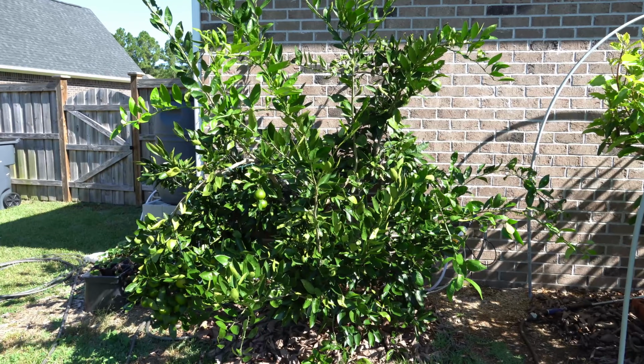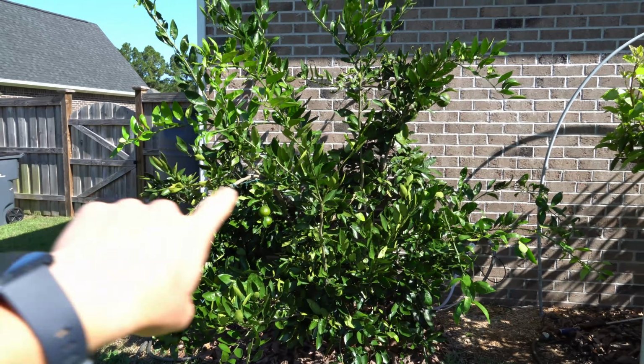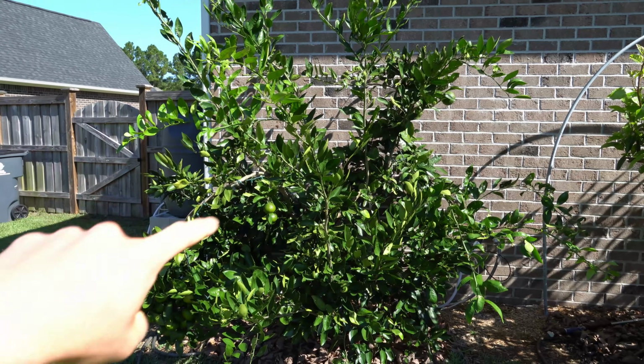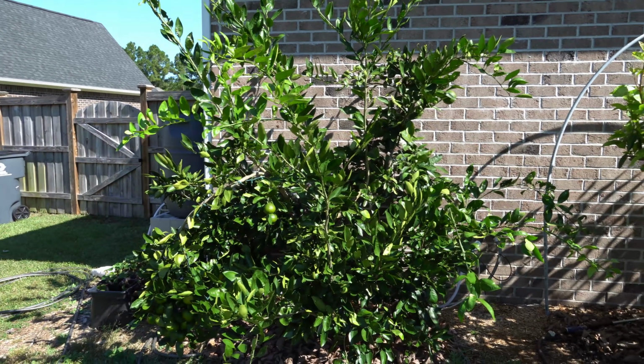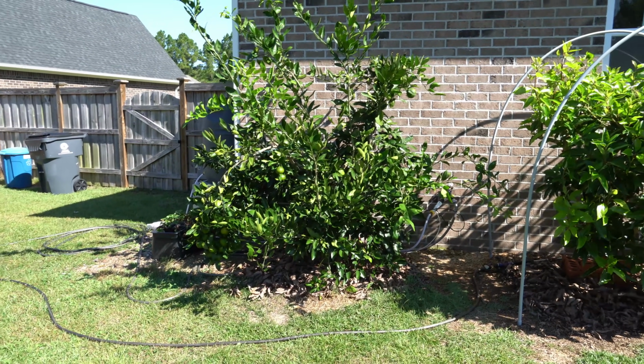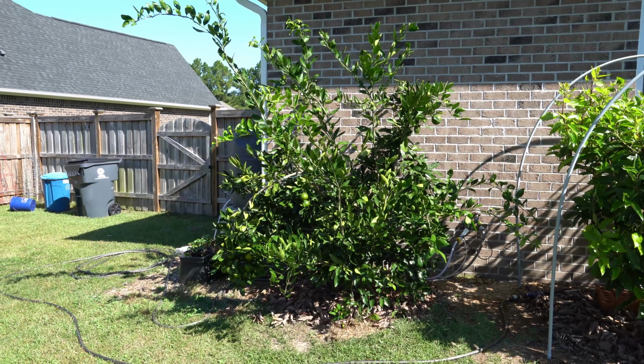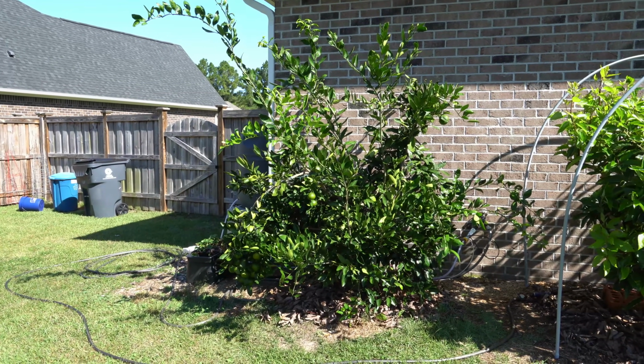So what's really happening is the bees are flying from point A to point B, and they're pollinating all of the trees with each other. So when you actually buy citrus from a grocery store, there's an extreme probability that they were not self-pollinated and that they were cross-pollinated.